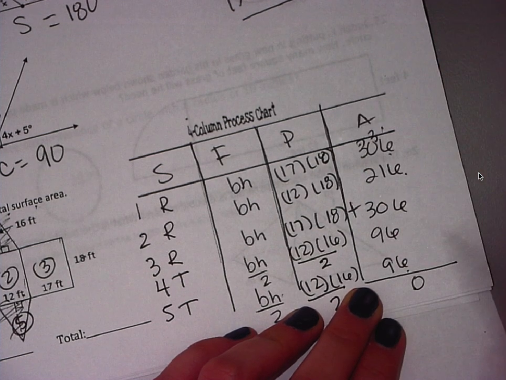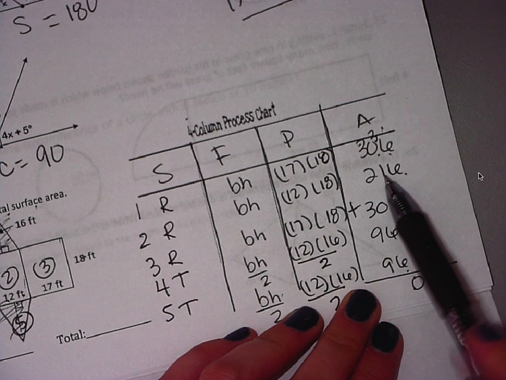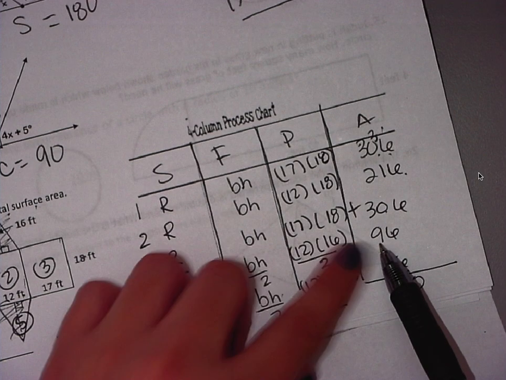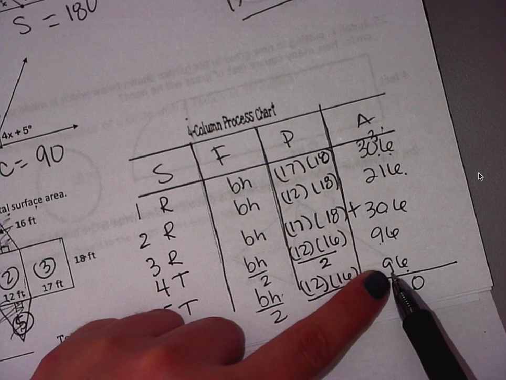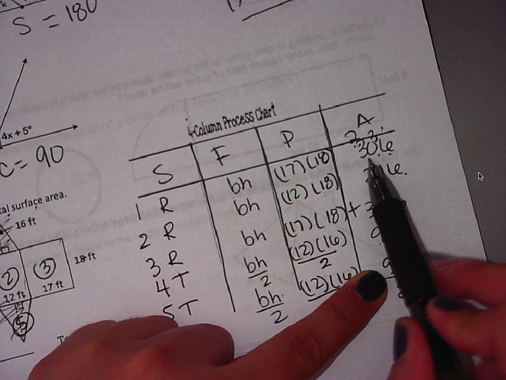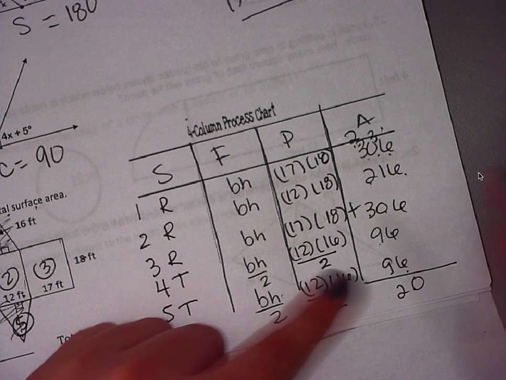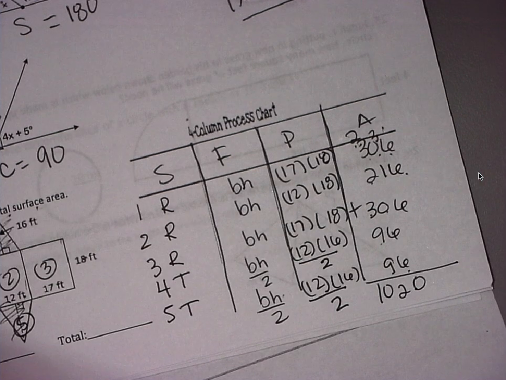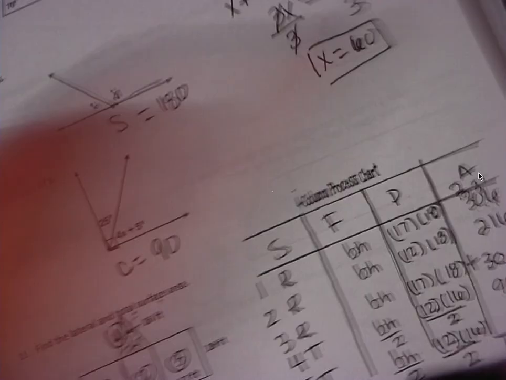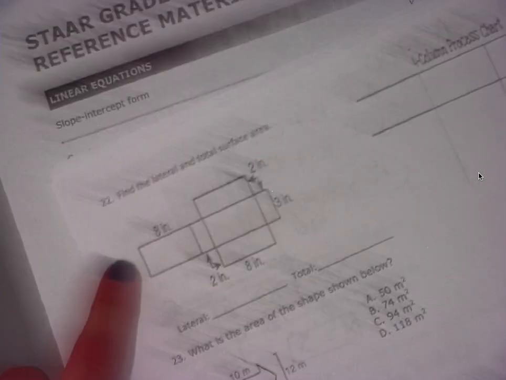Carry my 1. 3 plus 0 is 3. 3 plus 1 is 4. Plus a 0 is 4. Plus 9 would give me 13. Plus another 9 would give me 22. 2 plus 3 is 5. Plus 2 is 7. Plus 3 is 10. So my answer is 1,020. You're going to go ahead and do number 22 on your own.